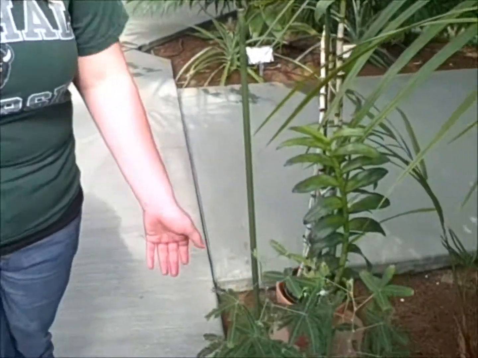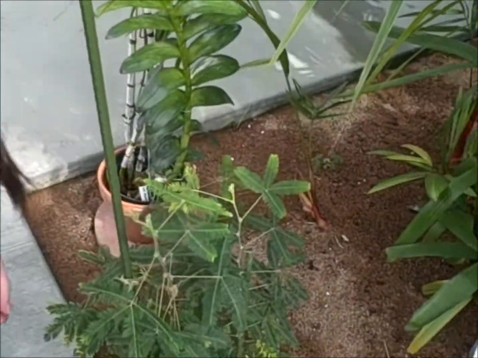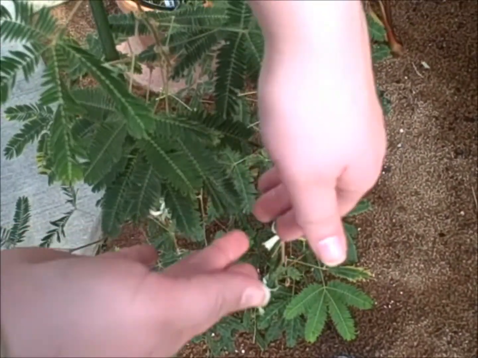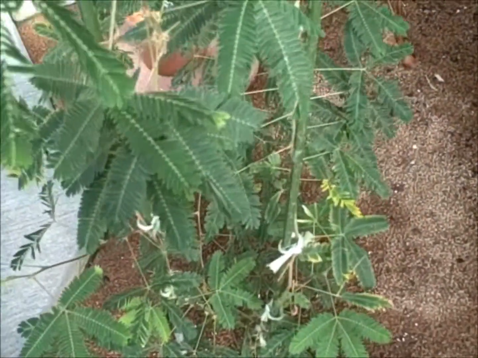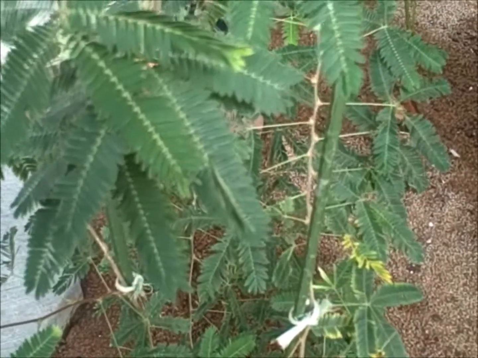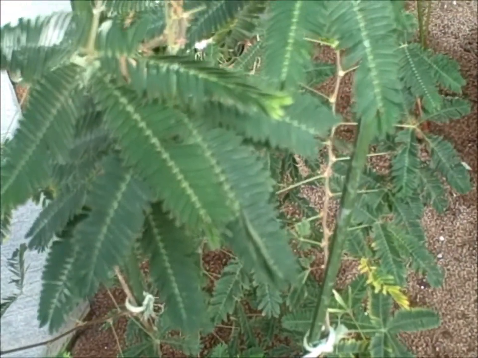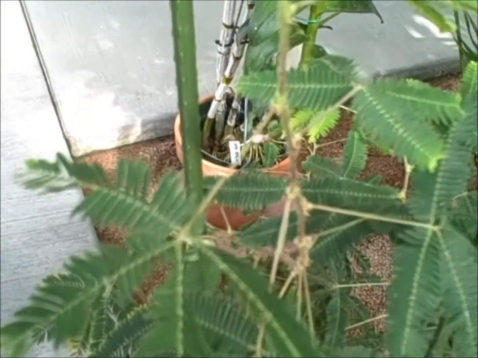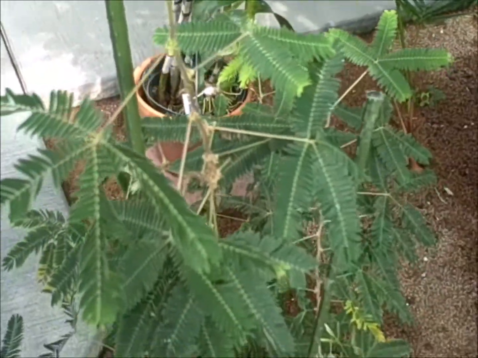And now we want to show you what our favorite plant in the conservatory is. This is a sensitive plant. It is called a sensitive plant because, as you can see, whenever you touch the leaves, they fold up and they stay there for just a couple of minutes. It does this as a defense mechanism, so if an insect lands on it to eat it, then it folds up, and the plant is also used in some medicines.